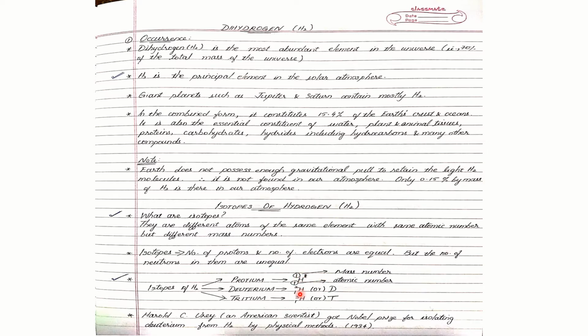Now, look at deuterium. Its mass number is 2. Mass number is nothing but the sum of number of protons and number of neutrons in the nucleus of deuterium. In the nucleus of deuterium, we have one proton and one neutron. So, the sum of both will give you 2. So, that's how you get 2 as the mass number of deuterium.